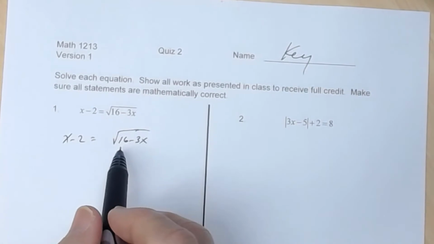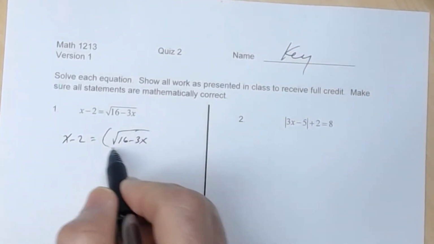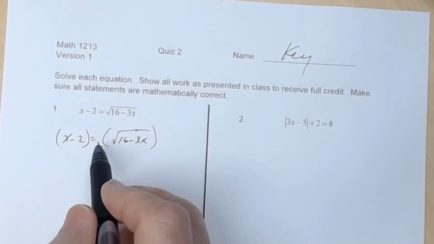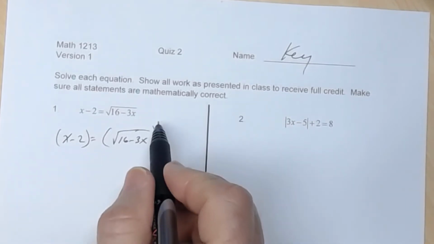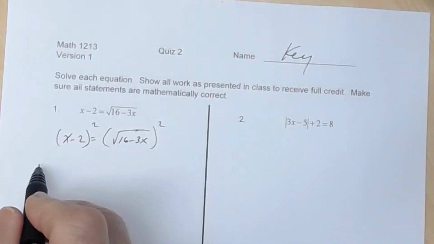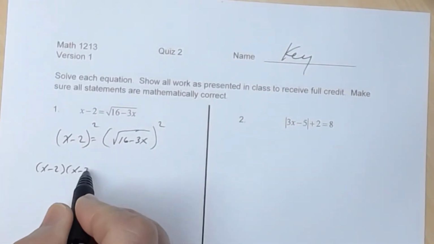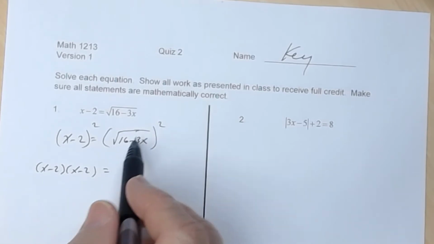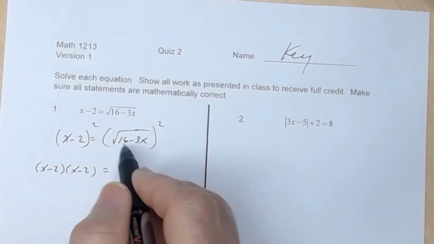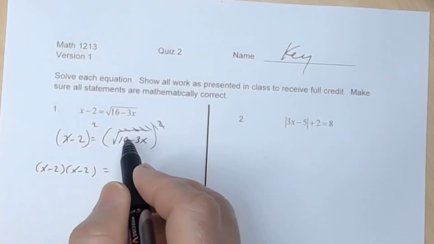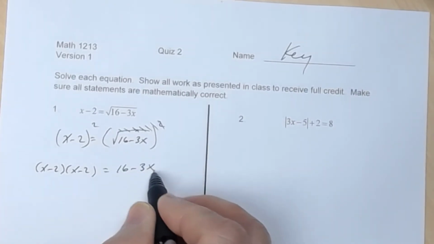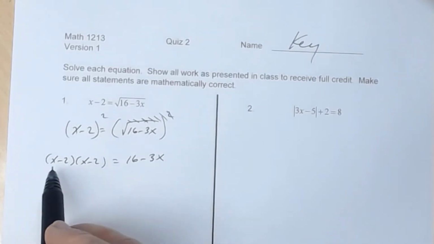So the approach to solving a radical equation is to raise both sides to a power equal to the index. So the index here is 2, so I'm going to square both sides. Now on the left side, you have a binomial squared, so remember that means x minus 2 times x minus 2. On the right side, the square root of 16 minus 3x times the square root of 16 minus 3x is just the radicand. So remember the square root and the square are inverses, so they undo each other, so you get 16 minus 3x. Alright, so I'm going to go ahead and multiply this out using FOIL.